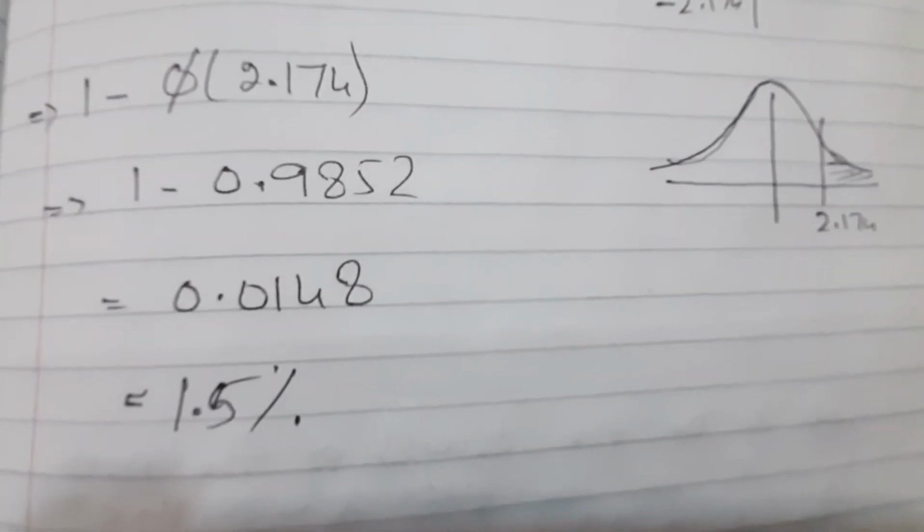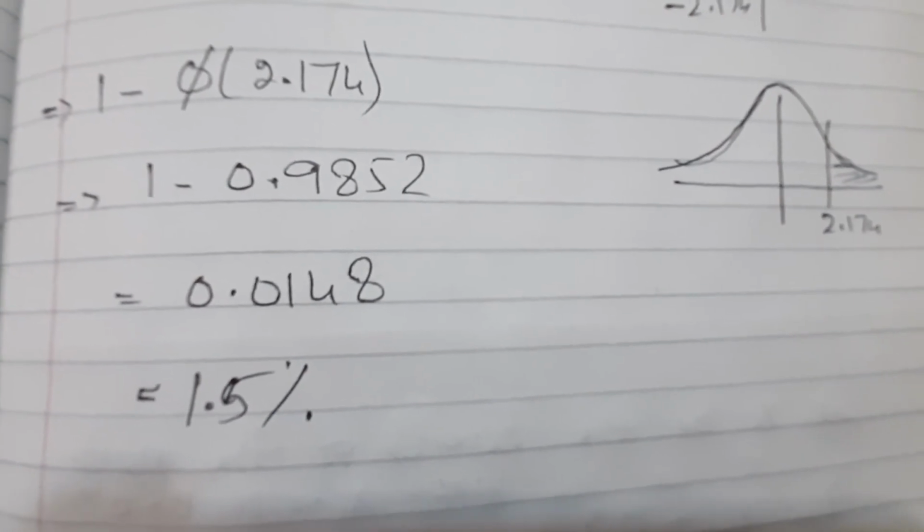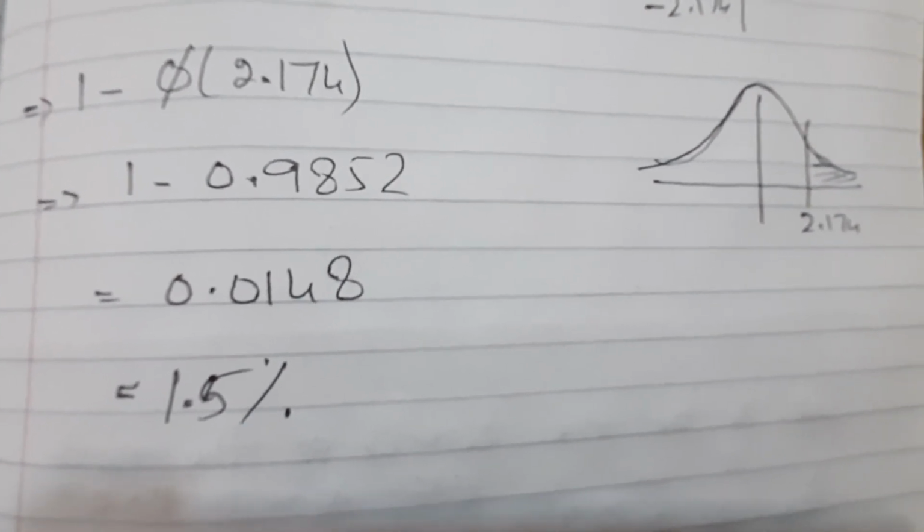So far we have done almost 80% of the ways the hypothesis question is asked.